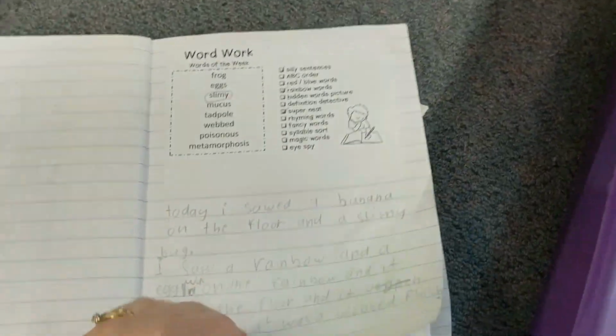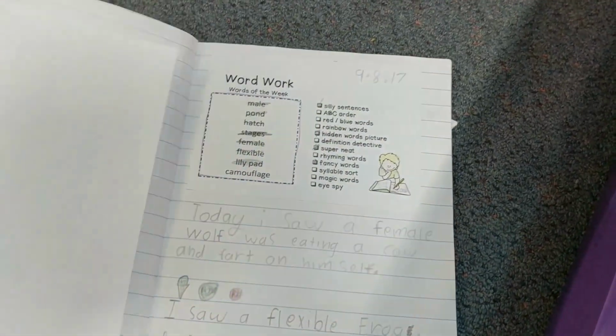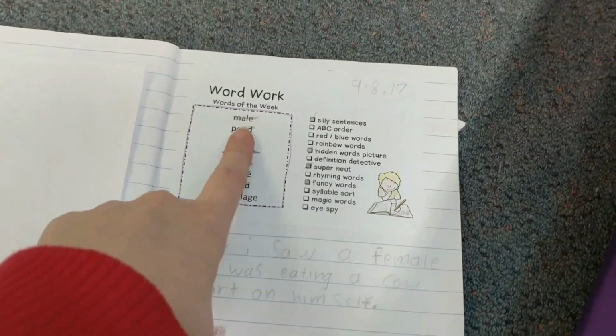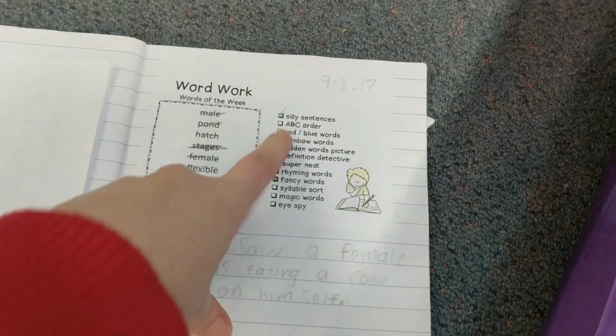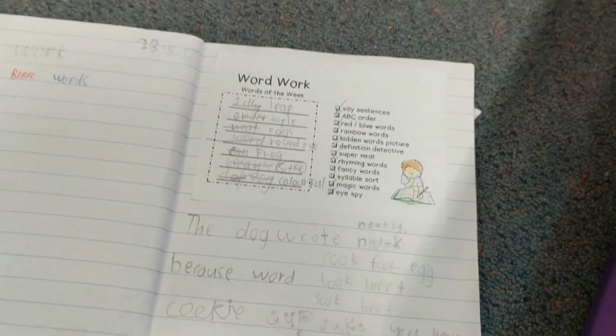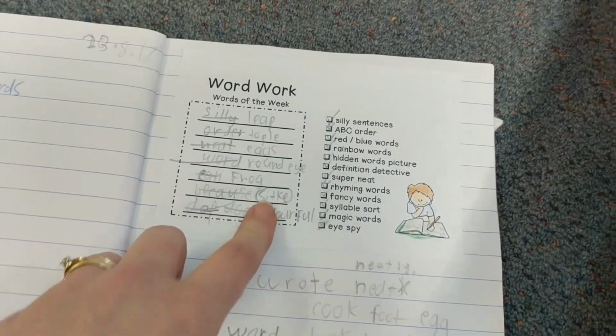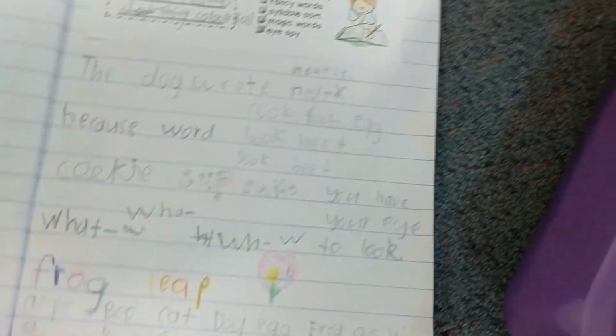So this is not word work like L3 work, it's just a stencil that I got that has these activities on it. So I pick the words here, and then they pick the activities they want to do from that list. And at the moment I'm focusing on frog words just because we're doing that in writing. This week I let them pick their own words that they've used previously, and then they can pick activities to go with it from there.